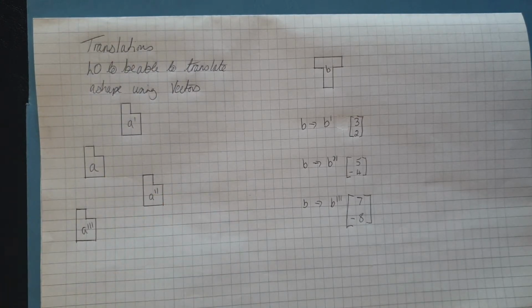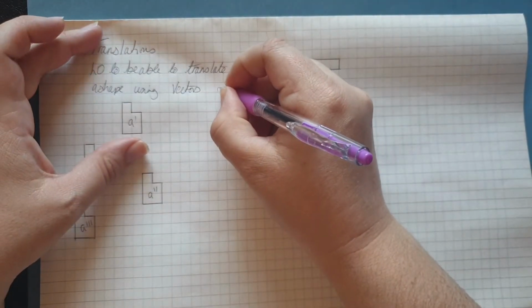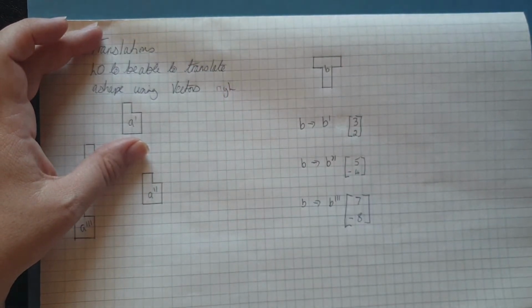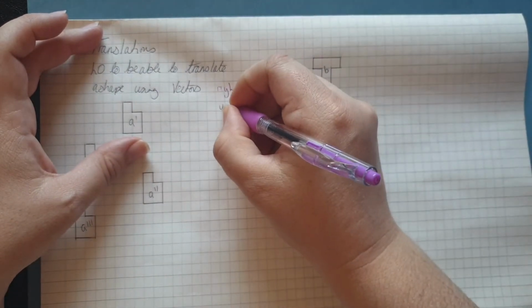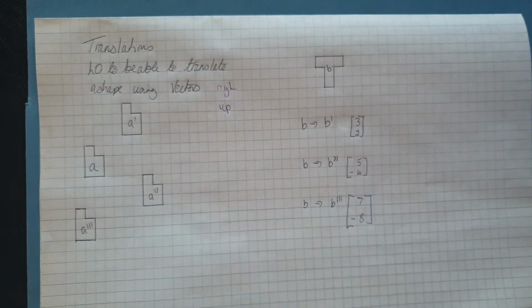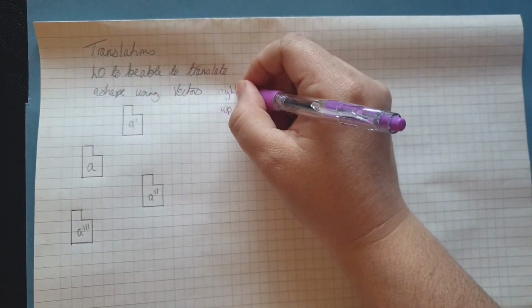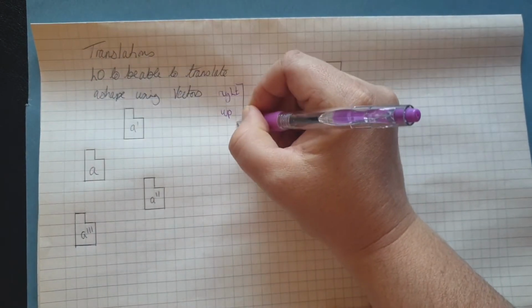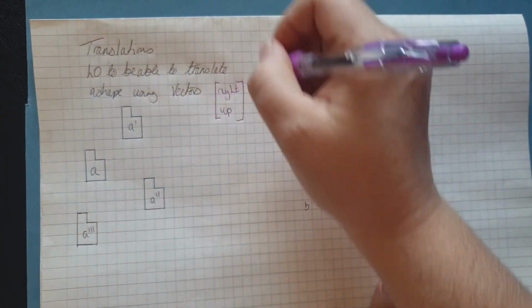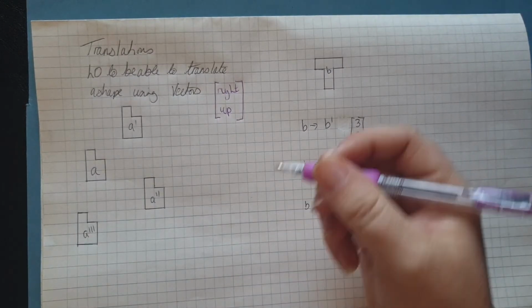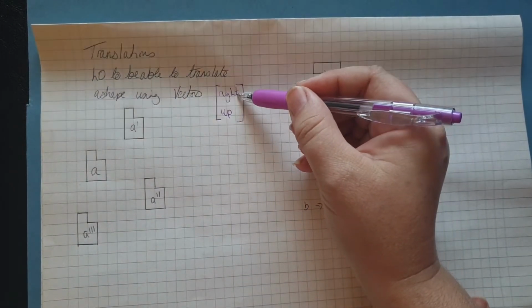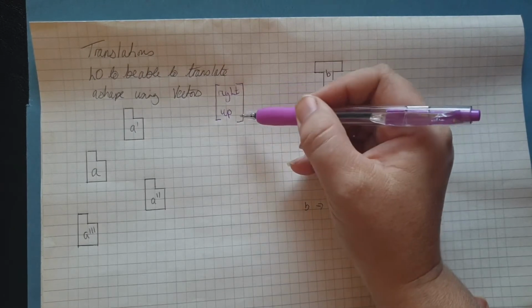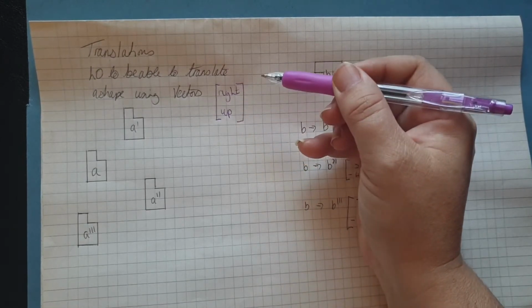Now, how we move it, we use something called vectors. Now, a vector is how far right something goes and how high up something goes. Can't spell, R-I-G-H-T. Now, we write this in a bracket. Often it's a square bracket. It can be a curved bracket. And the number on top is how far right. The number on the bottom is how far up.